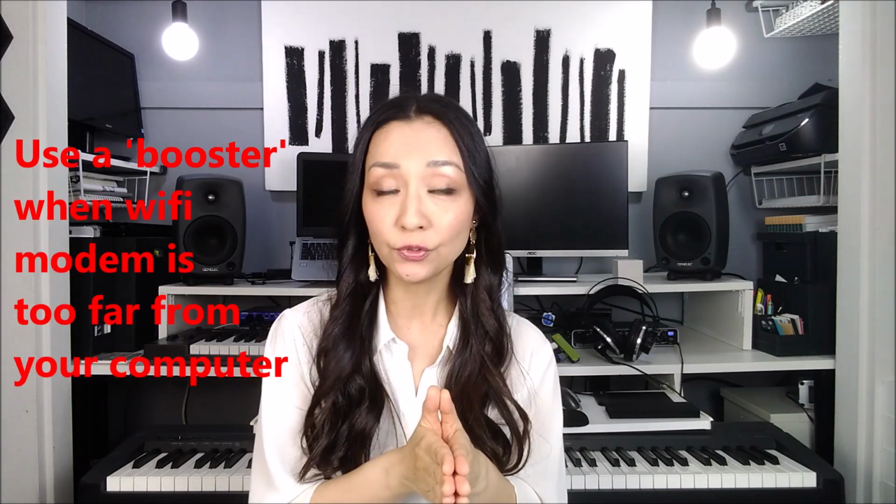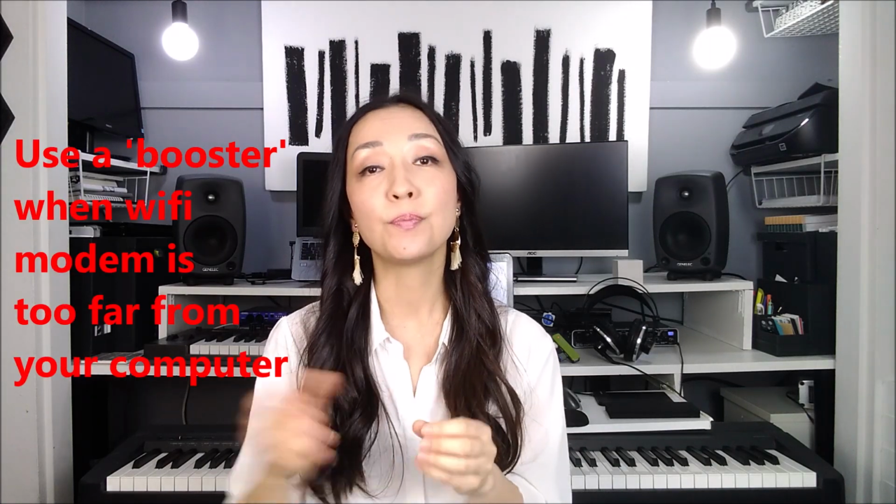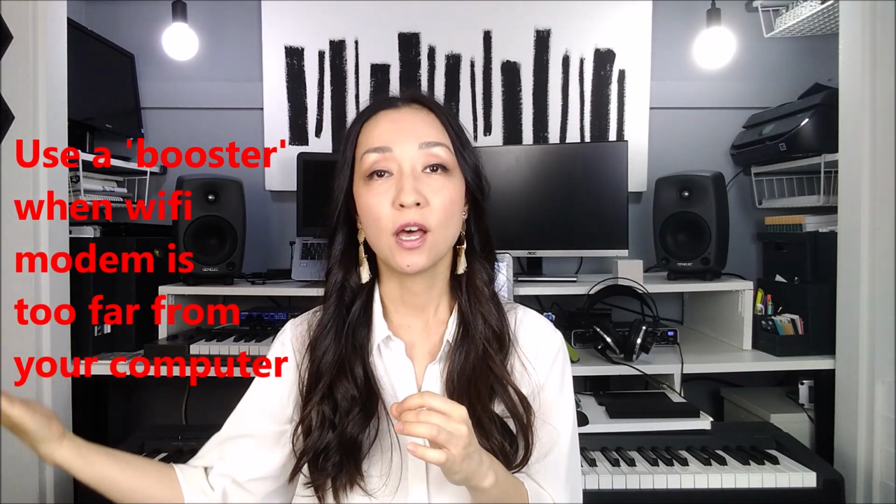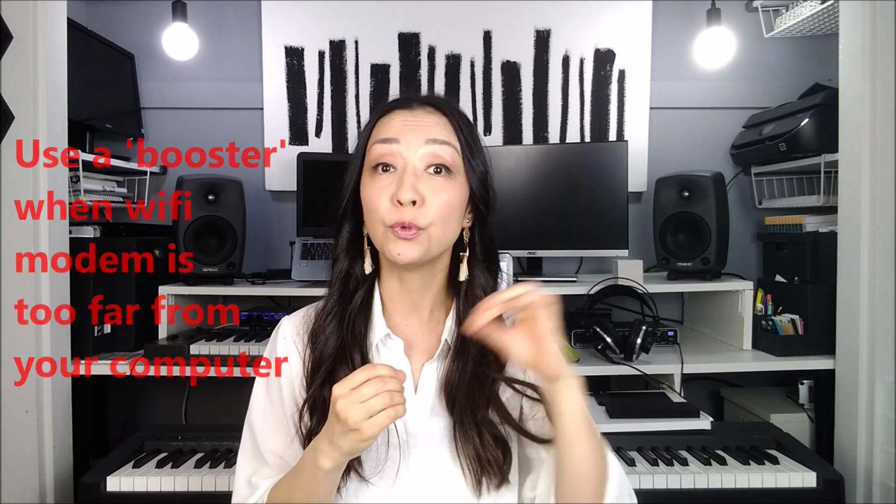So probably you can purchase a long LAN cable. I mean, I said a long LAN cable wouldn't be great, but it's better than using Wi-Fi with that distance. So maybe you can purchase a long LAN cable, or you can purchase a thing called a booster. A booster will pick up the signal from your Wi-Fi modem and boost the signal so it can reach your computer.